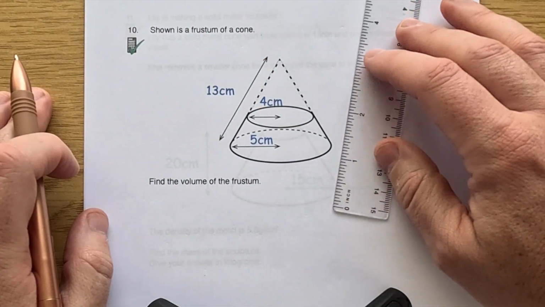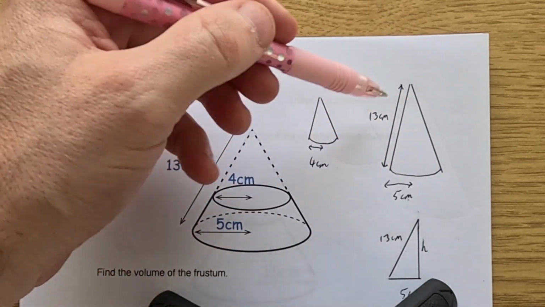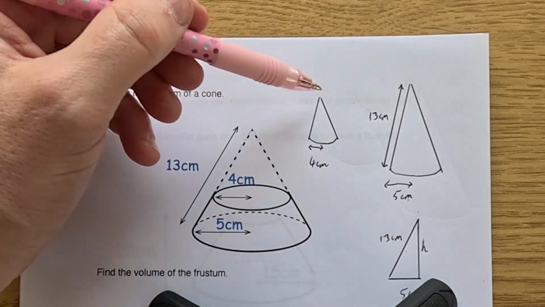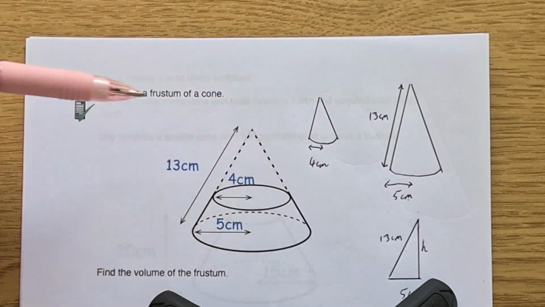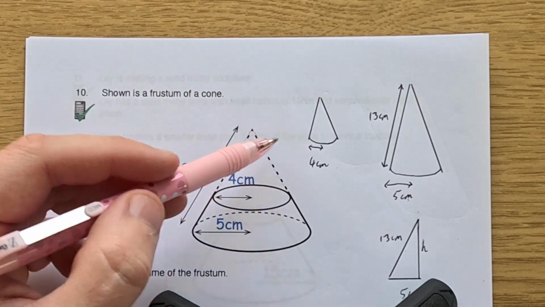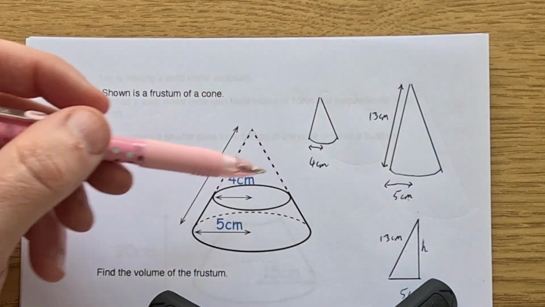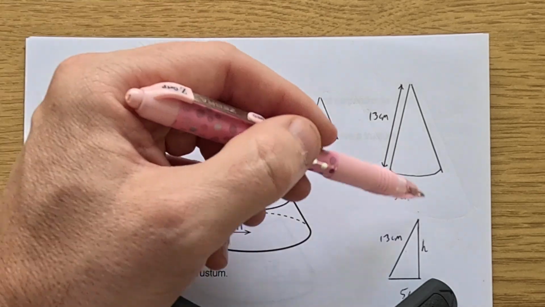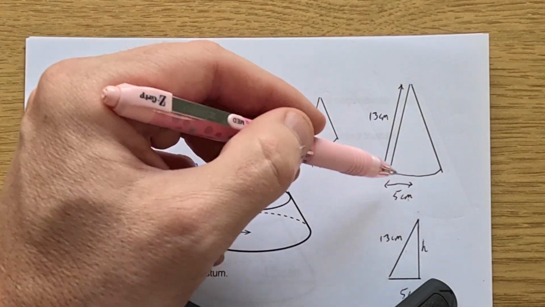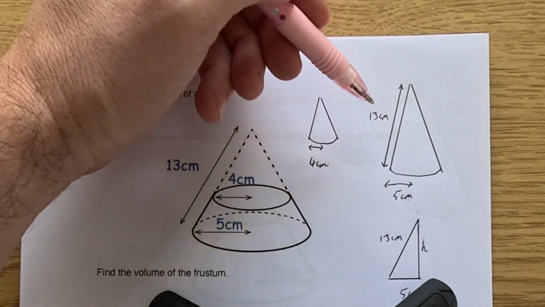Okay, so let's start off by doing a little sketch. I've done some sketches of cones. This larger one is the original cone. This smaller one is the smaller cone that's chopped off. Now I've noticed that the scales here aren't necessarily the best in my little sketches, because the radius of the smaller one is 4 centimeters and the radius of the larger one is 5 centimeters. If you have a look at my diagrams here, that looks a lot smaller compared to that 5 centimeters. I've put in the slant height of 13 centimeters there.